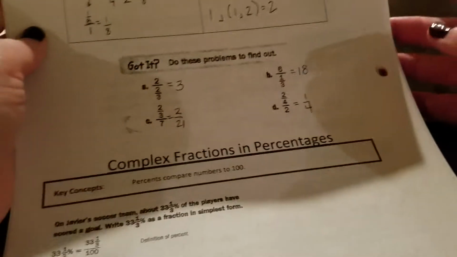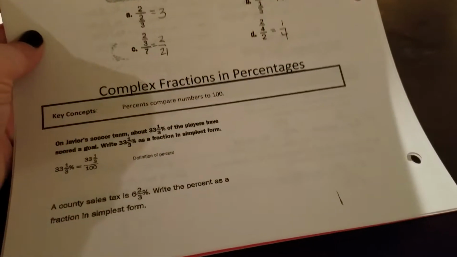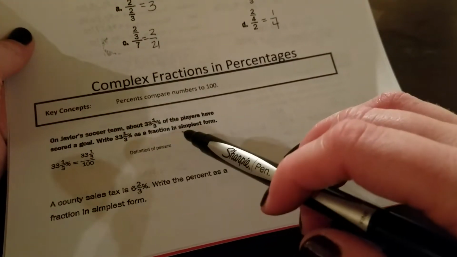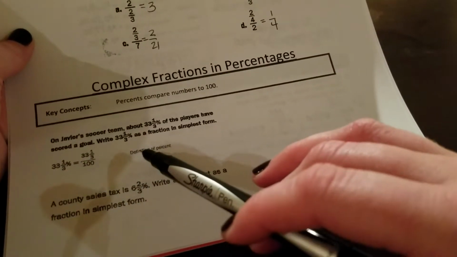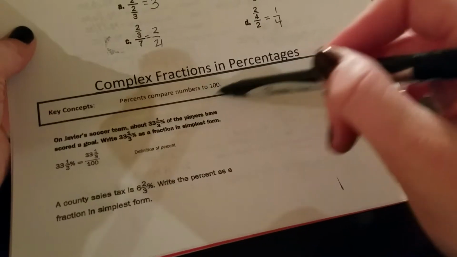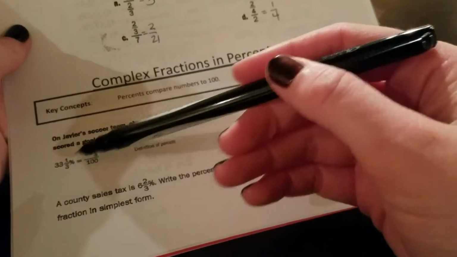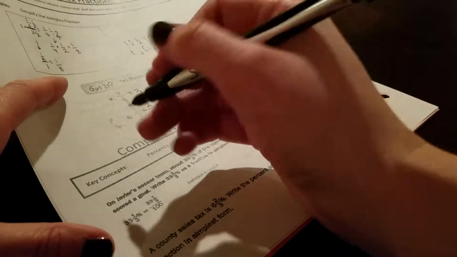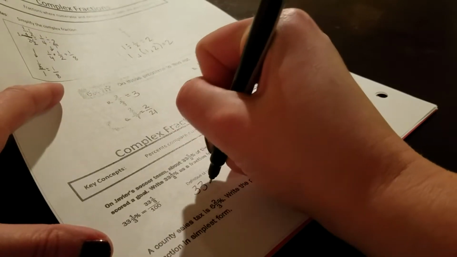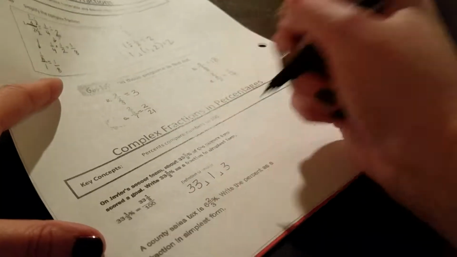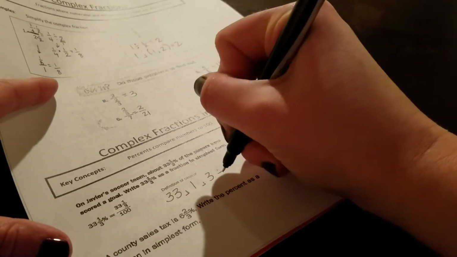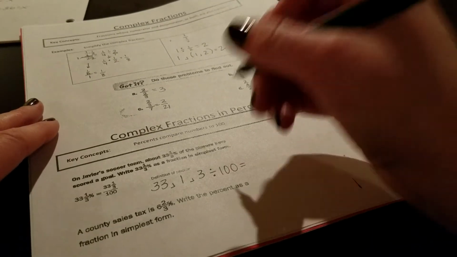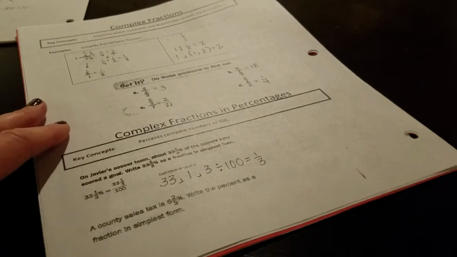We can take the same strategy and change percentages into complex fractions too. So for example, on Javier's soccer team, about 33 1/3% of the players have scored a goal. Write this as a fraction. The biggest thing you need to remember here is percents are comparing numbers to 100. So what you need to do is take your percent, drop the percent sign, and put it over 100. In this case, I'm going to recommend that you type this in as 33 fraction 1 fraction 3. That represents 33 1/3 divided by 100. And when you type that into your calculator, you get 1/3 for your answer.